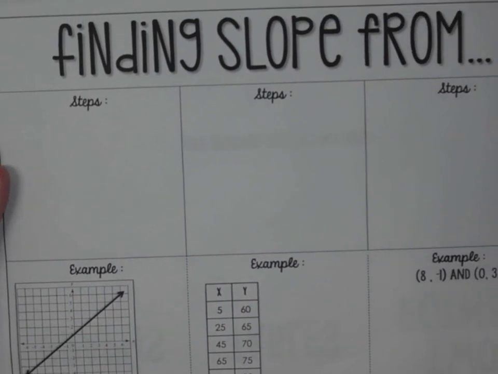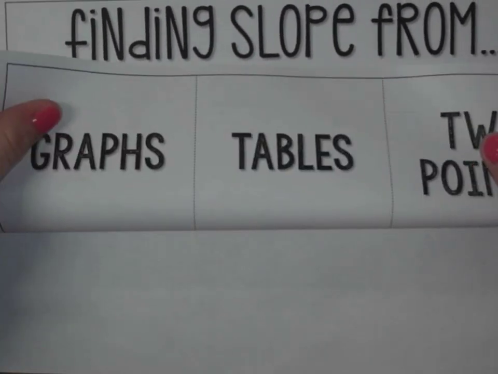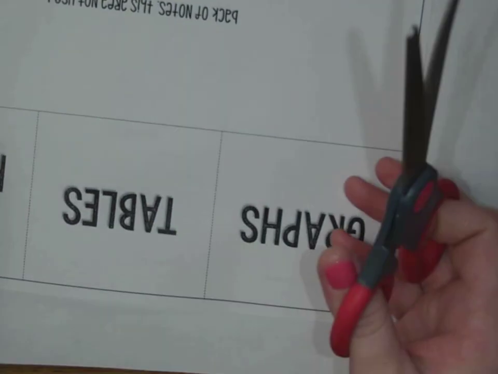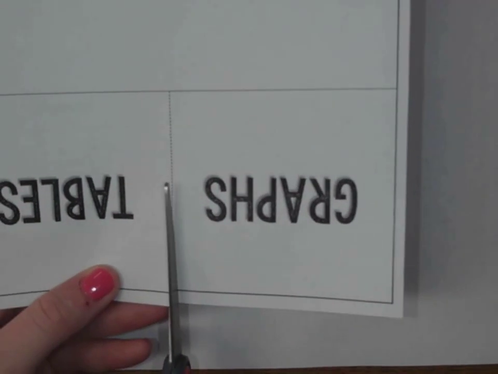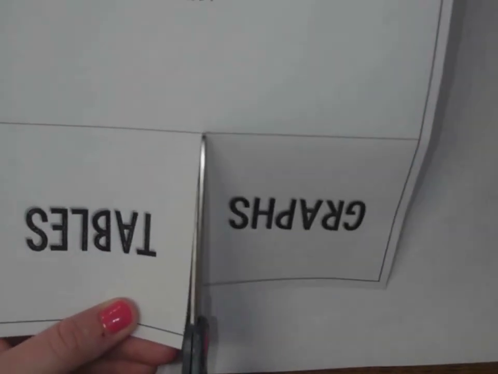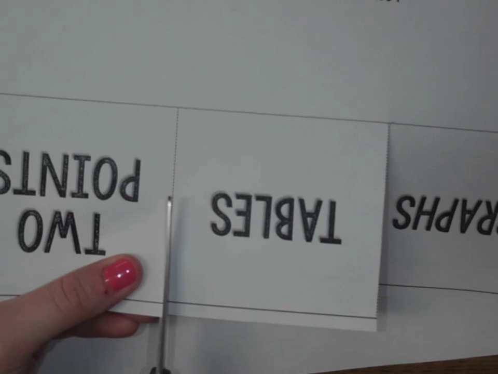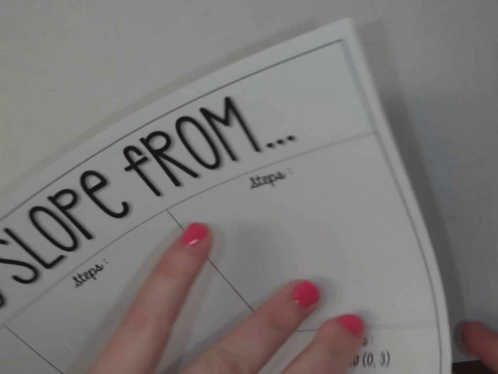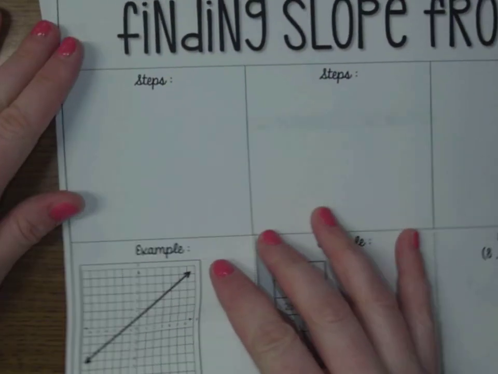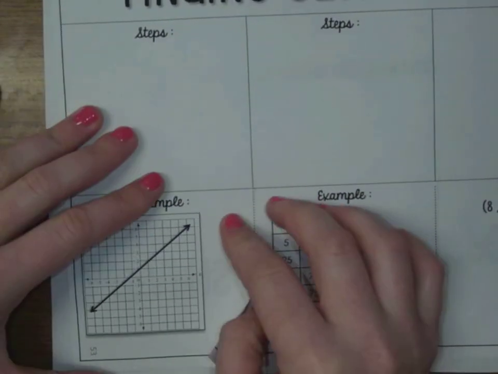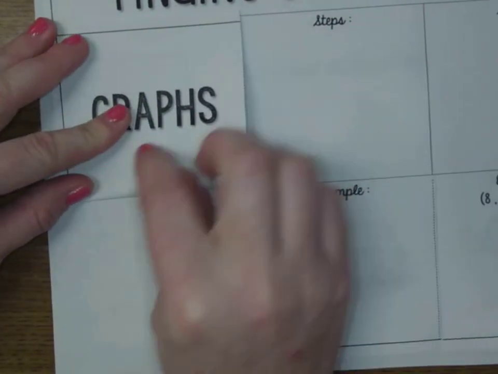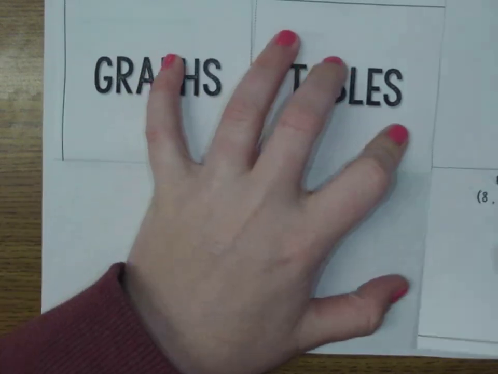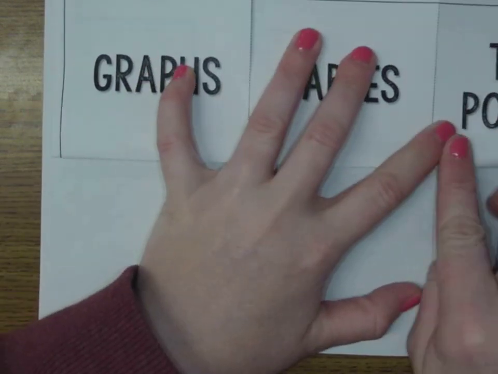So finding slope, so this is your foldable. Notice you're going to fold these flaps up this time, so you're going to cut along those dotted lines. I will do that. And notice just cut to that line, you don't want to cut all the way up. Okay, so the first one is finding slope from a graph. The second one is finding slope from a table. And then finding slope from 2 points.